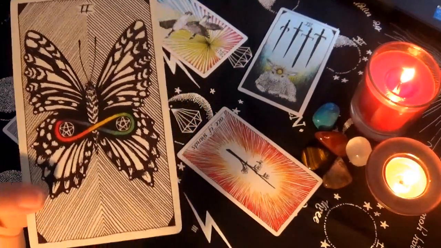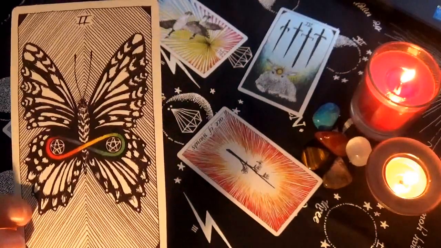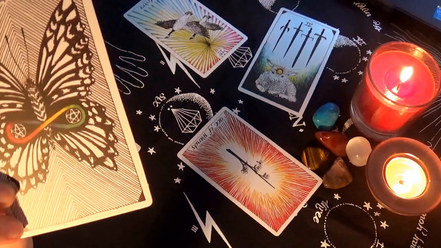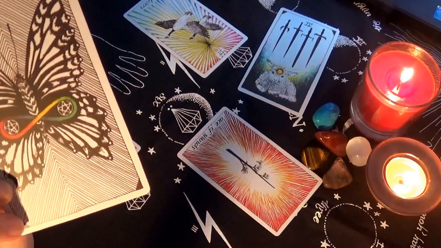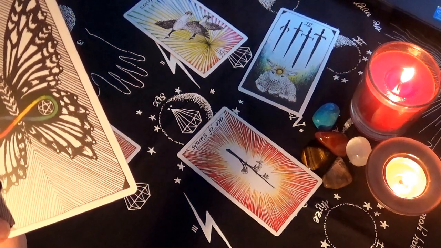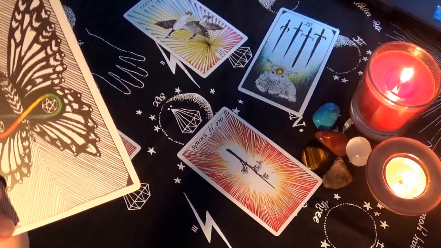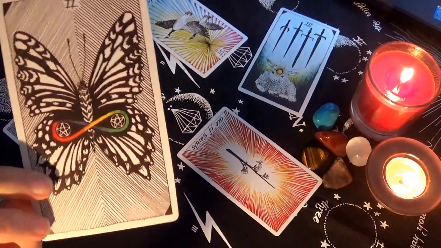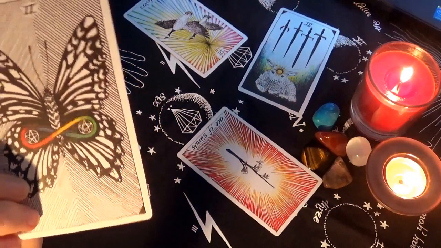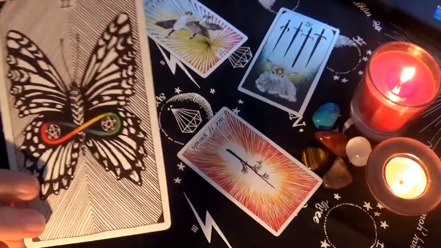So it seems like your current physical material situation, be it financial or career or just your living situation, so the things that are connected with the idea of earth. So this part of your life, this aspect of your life, is in flux right now.